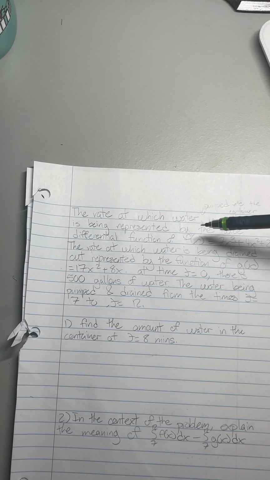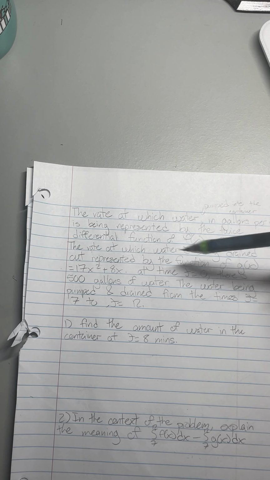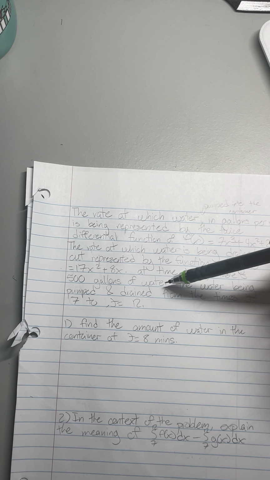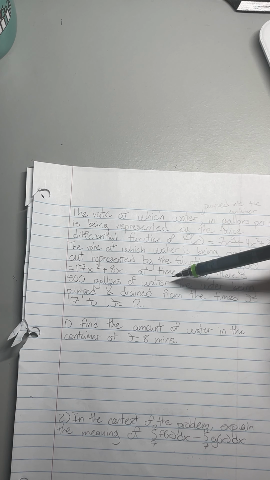Which means that the rate at which water is getting in is represented by this function. The rate at which water is being drained out is represented by the function g of x equals 17x squared plus 8x, which means that the water being let go of the container is represented by g of x. At time t equals 0, there are 500 gallons of water, which is really crucial to finding how much water there is in total.